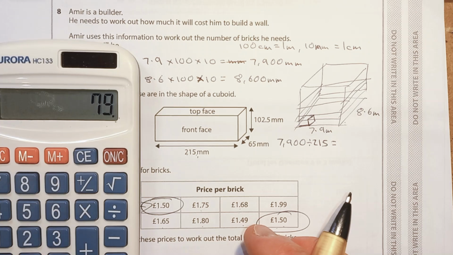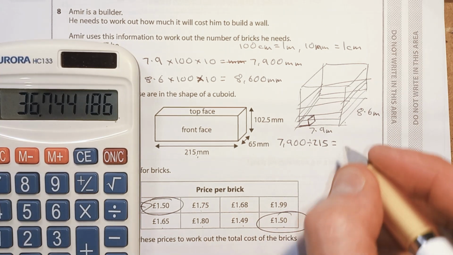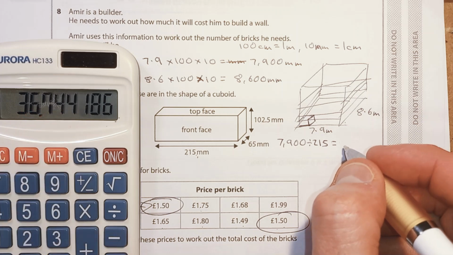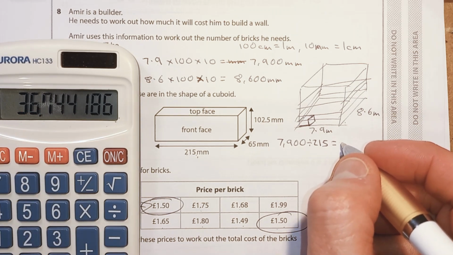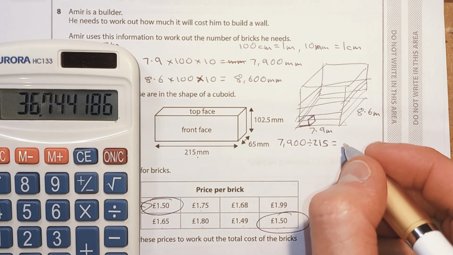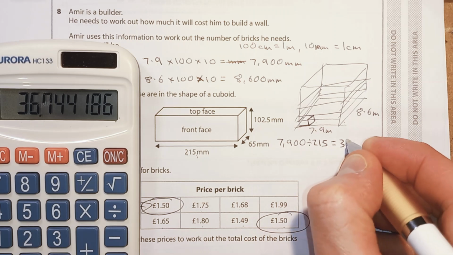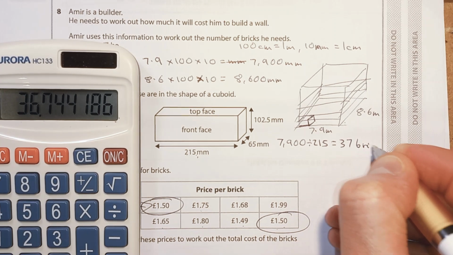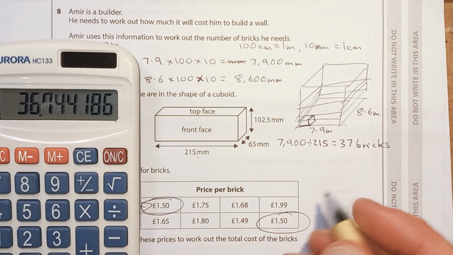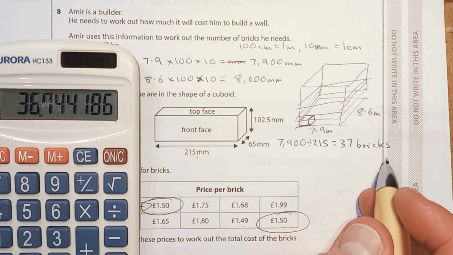So 7,900 divided by 215, and we get 36.744 bricks. Well, you can't have 0.744 of a brick, so we're going to round it up to 37 bricks. Okay, and we might have to just chop a bit off the brick.